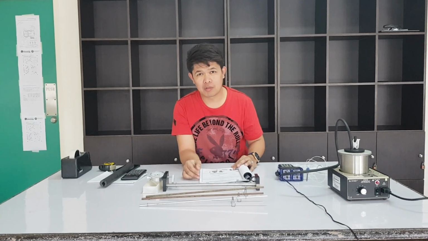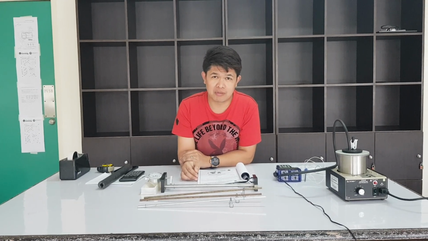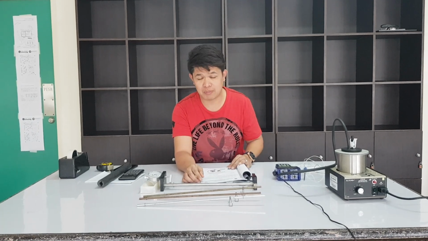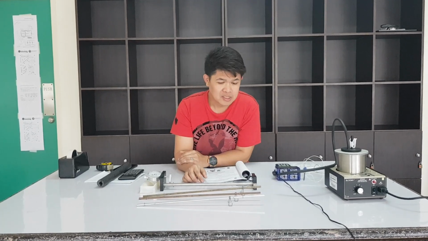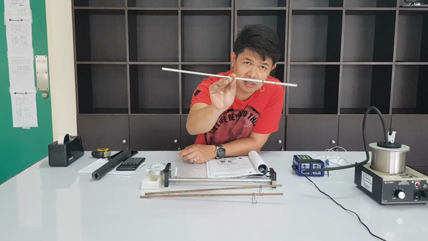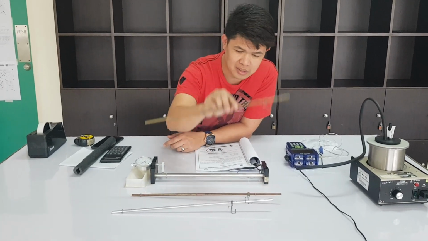Today I will be doing experiment number 5, which is the coefficient of linear expansion. The objective of the experiment is to measure the coefficient of linear expansion of some metals. In this experiment, we'll be using 3 metal samples: aluminum, copper, and brass.